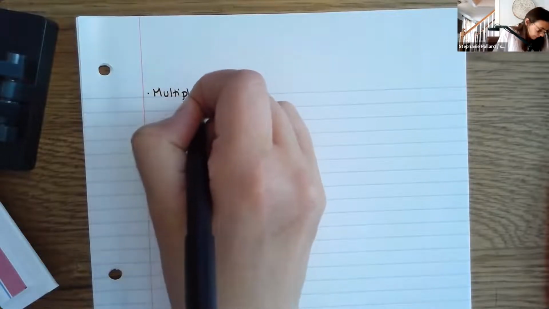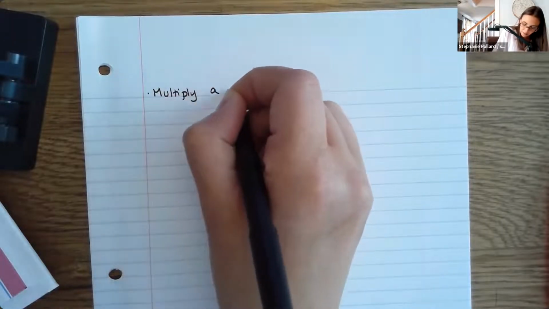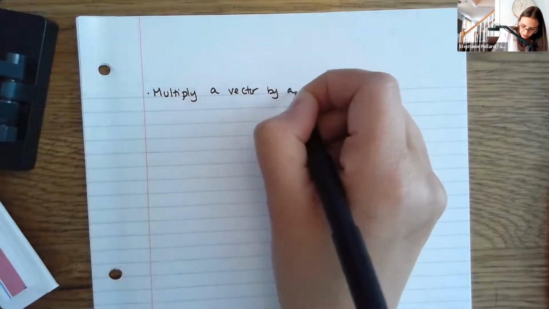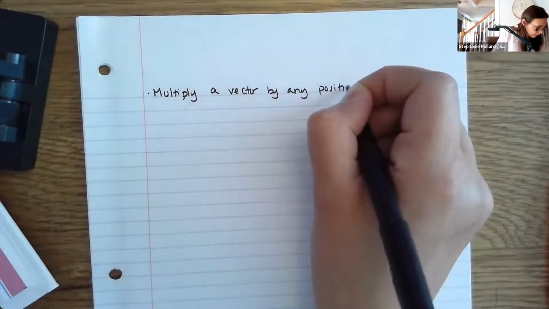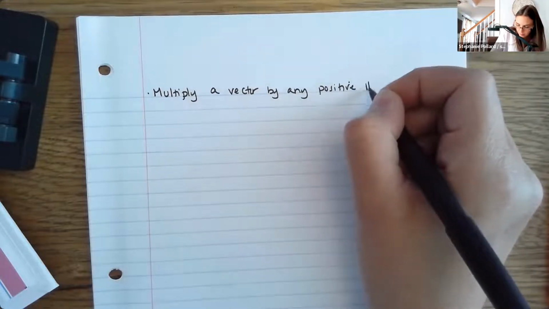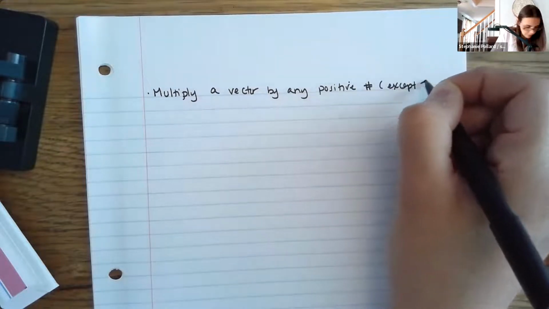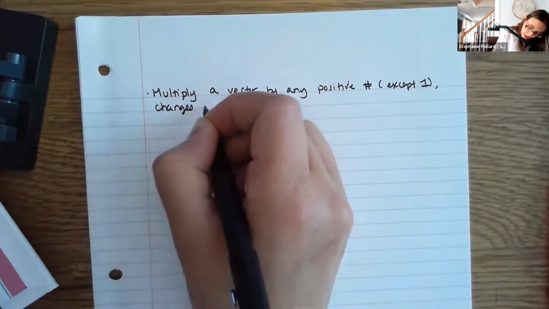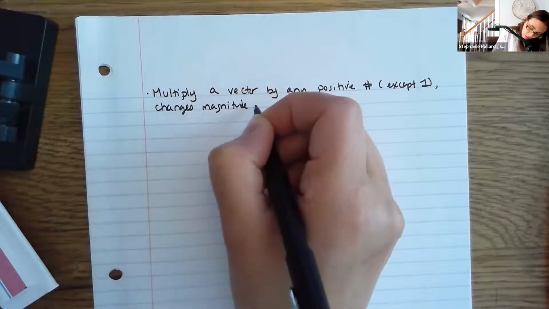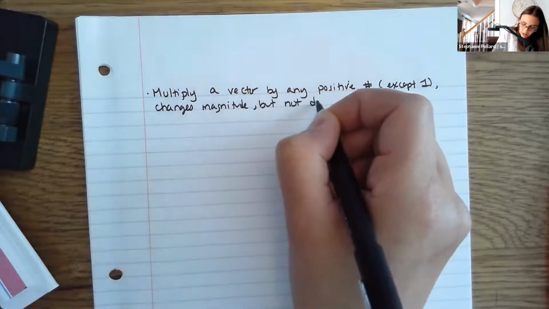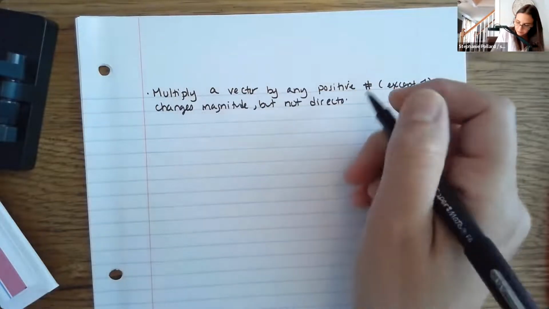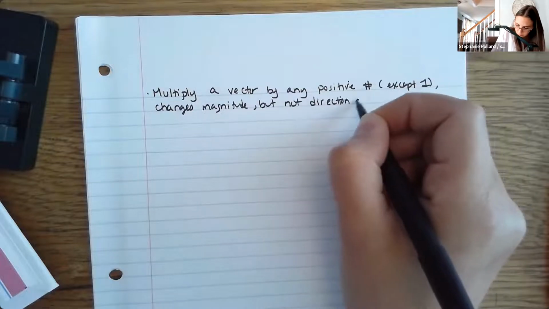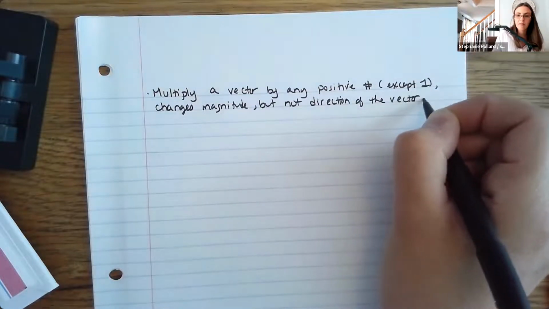A couple things to note here: if we multiply a vector by any positive real number, obviously except 1, because that wouldn't change anything, it changes the magnitude, but not the direction of the vector.